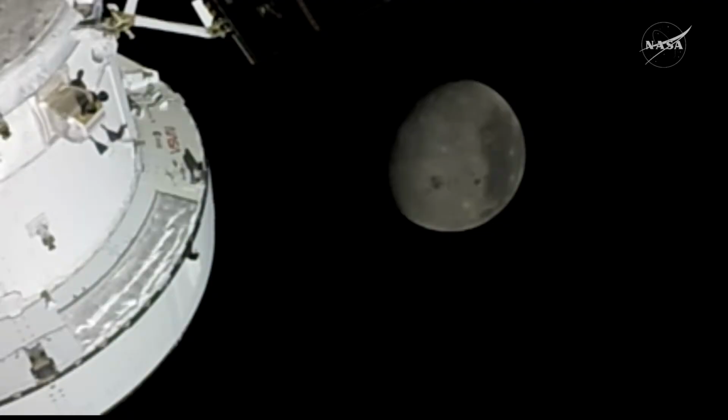I'm very interested as well. So for some of our viewers who might be new to this, what does lunar science look like during an Artemis mission?